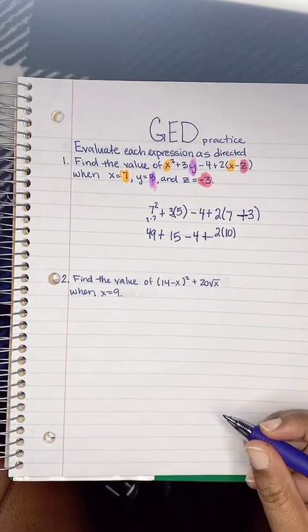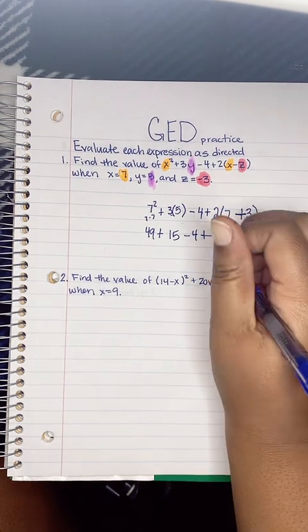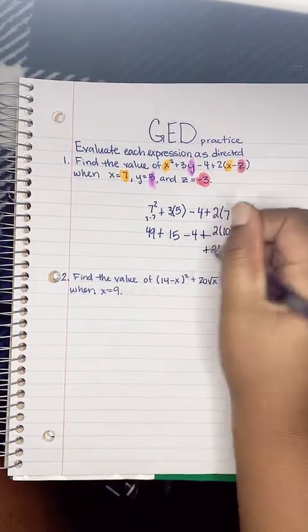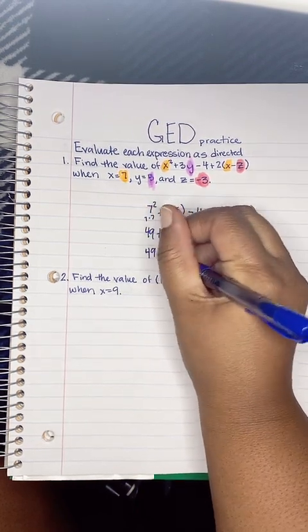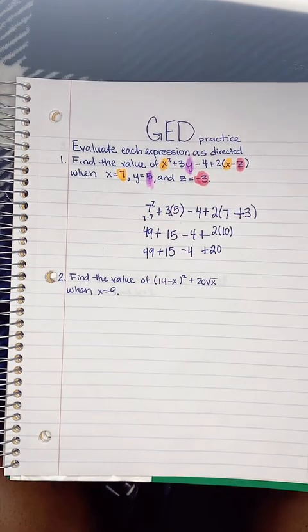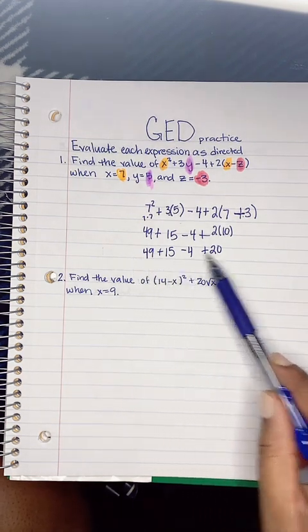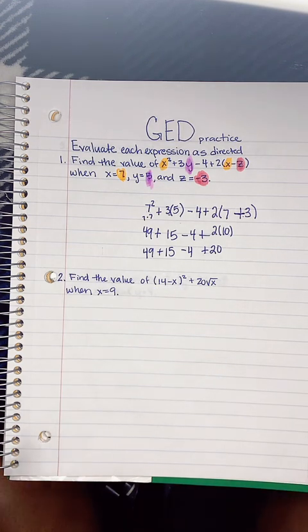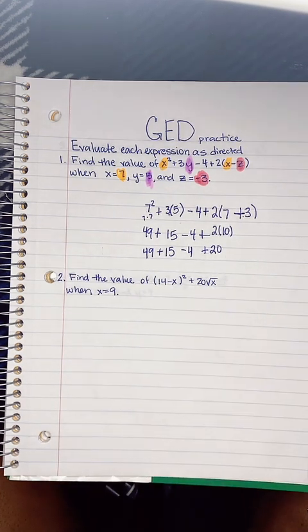4 plus. Okay, I have some multiplication here, so I'm going to put 20 plus minus 4, and then 49 plus 15. All right, remember, we have to work from left to right. Whenever we have addition and subtraction, work from left to right.